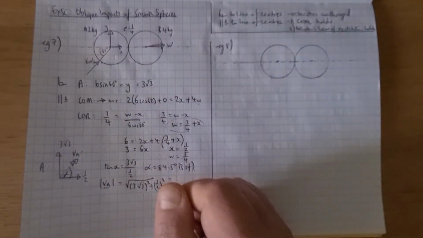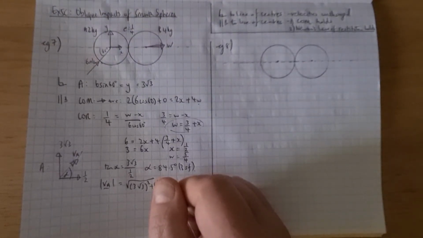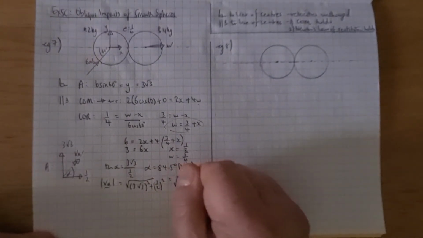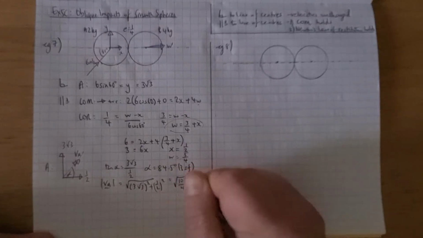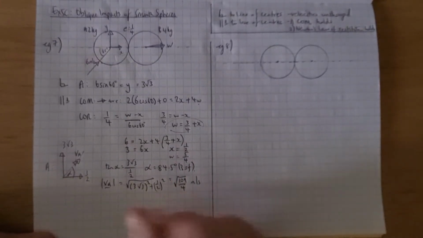And that is going to equal the square root of 109 divided by 4. I've actually left the answer like that. Or you could write it to 3 significant figures if you wish. Okay, so it's travelling at that speed.